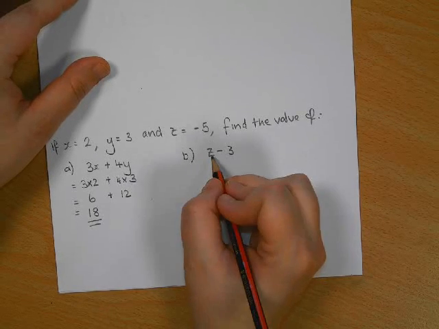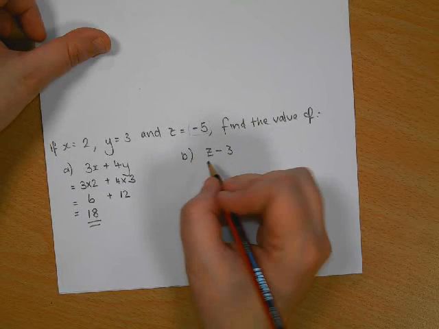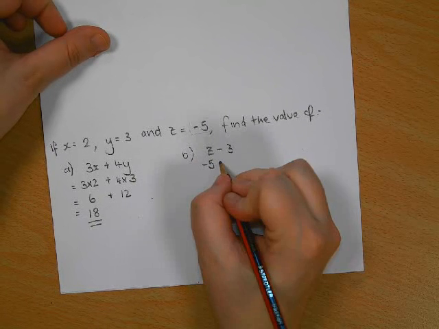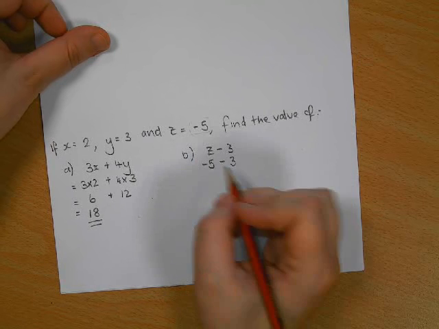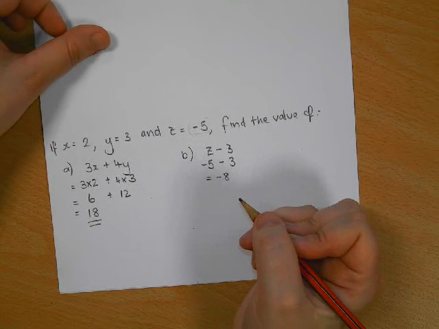So for this one, z is a negative number, so we have to remember that whenever we put it into the expression. So z's minus 5, so replace the z with minus 5, and then we need to take away 3 from that. Minus 5 take away 3 gives us minus 8, or negative 8.